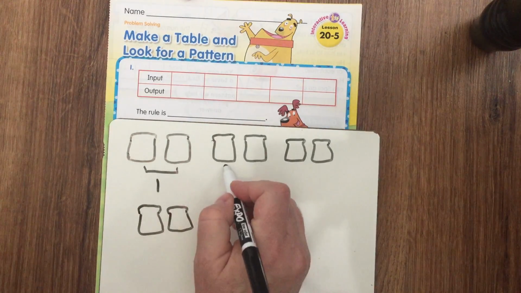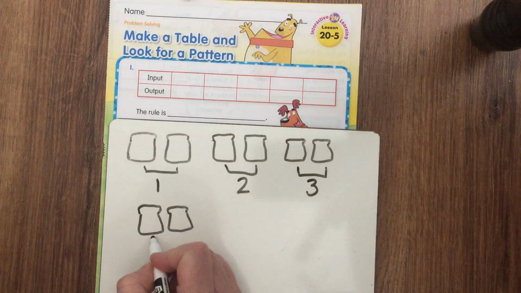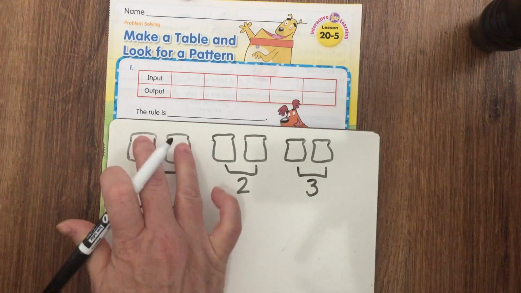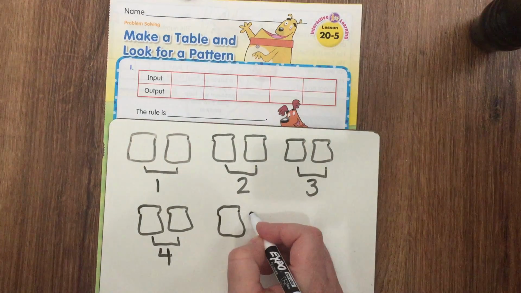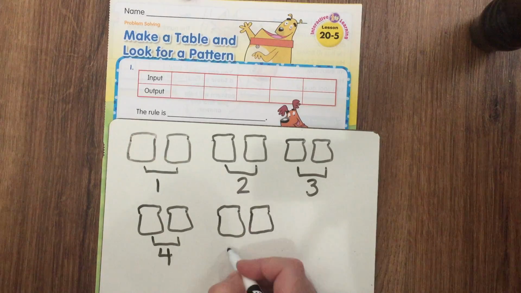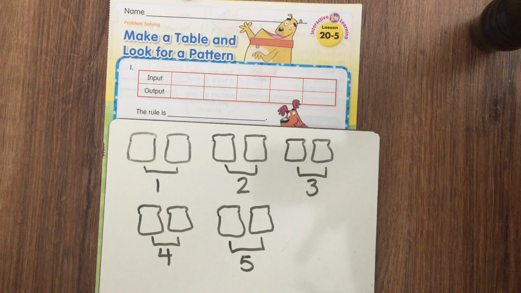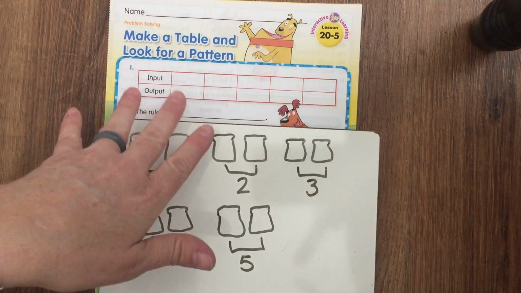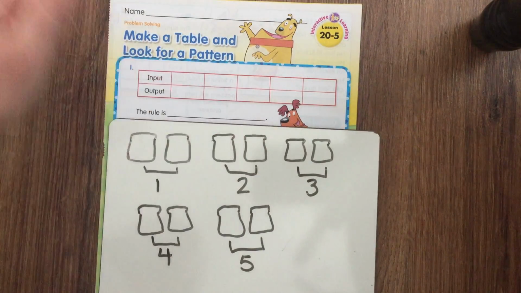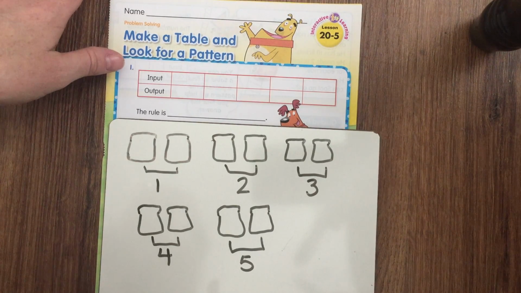So we have 1, 2, 3, 4, that's 2, 4, 6, 8. One more piece of bread, one more sandwich. So we can make 5 sandwiches out of 10 pieces of bread. Now let's use this chart, this pattern, to help us solve the same question.